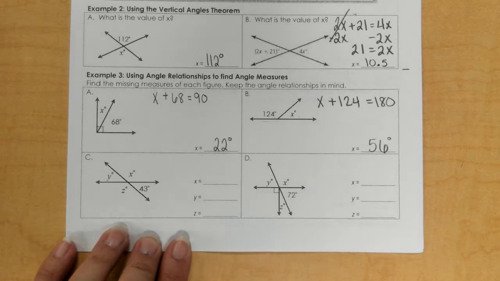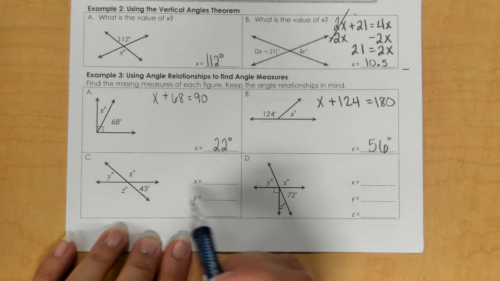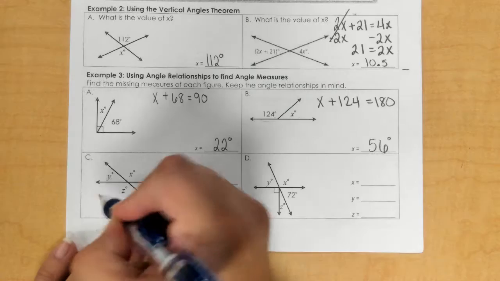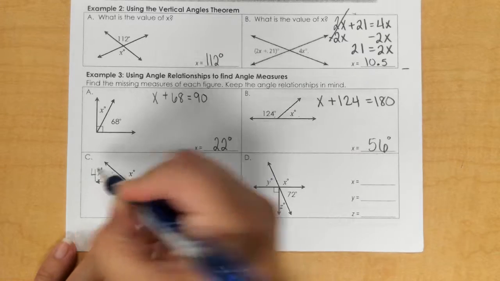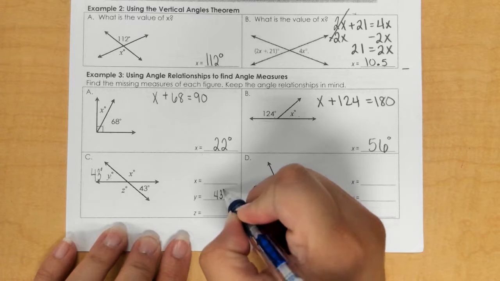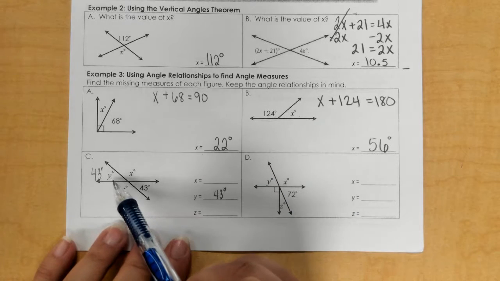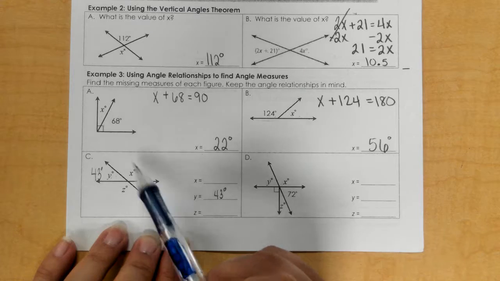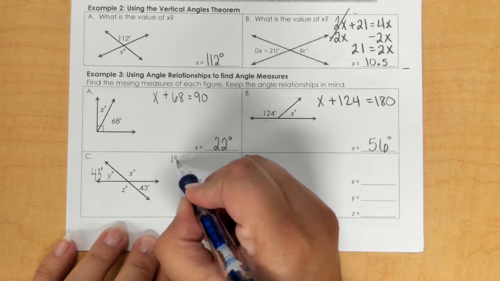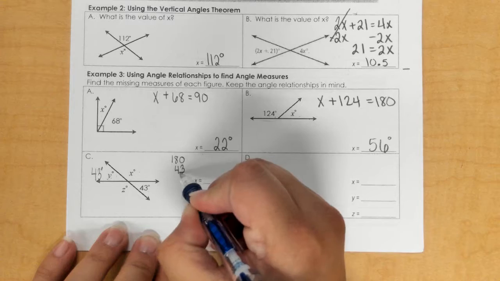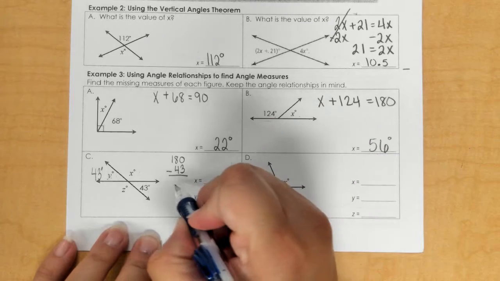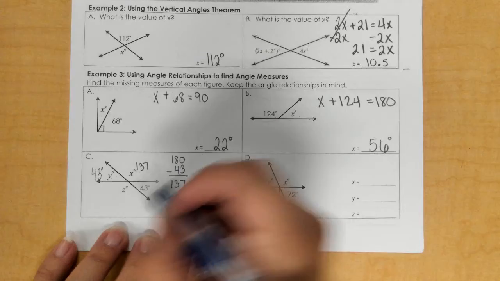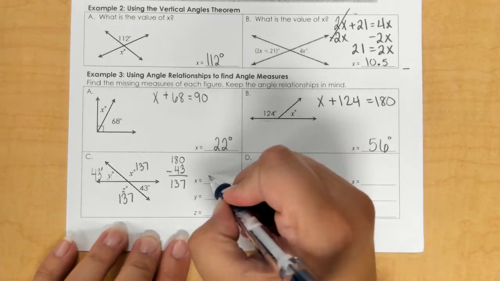Part C: 43 and y are vertical angles, so they are the same thing. Then we know that this angle plus this angle is 180. So I'm going to take 180 minus 43, and that gives me 137. So angle X and angle Z are both 137.